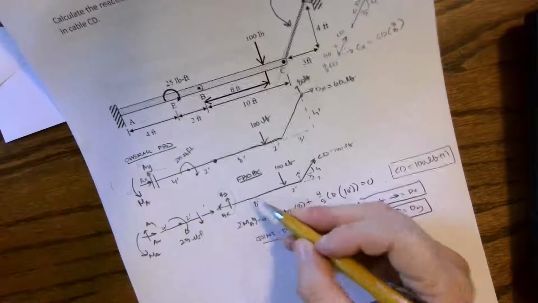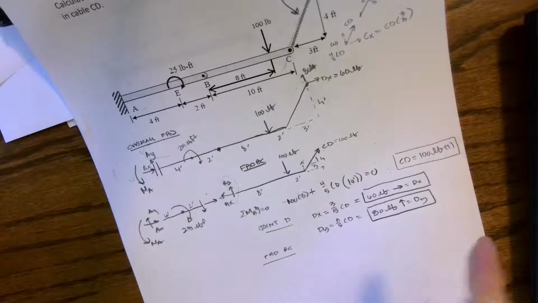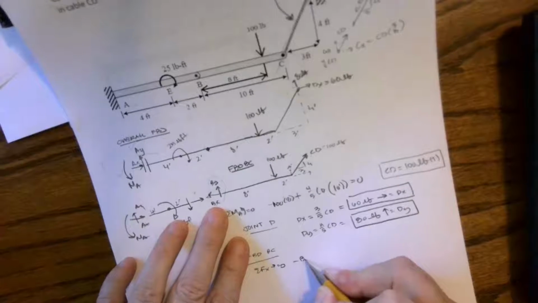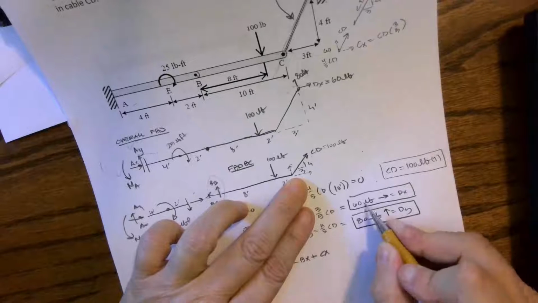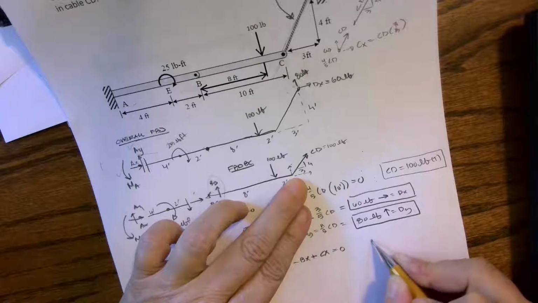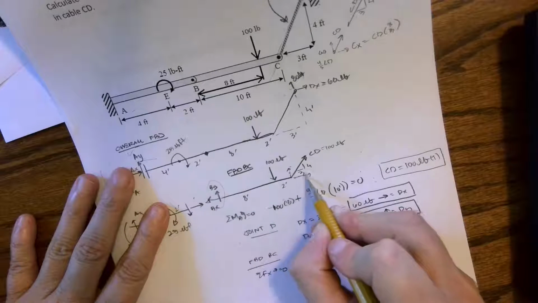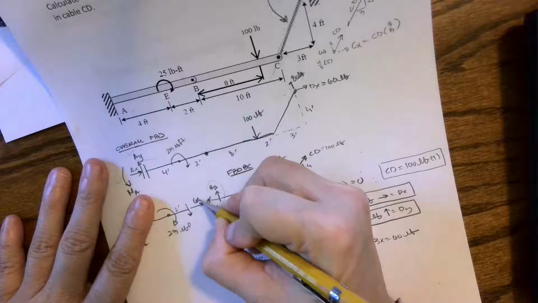Okay, so let's continue with our free body diagram of B to C. And when I do that, I'm going to sum forces X, and I have a negative BX plus CX, and that was 60 equals 0. So BX equals 60 pounds, and if CX here is pulling to the right, it makes sense this is pulling back to the left.